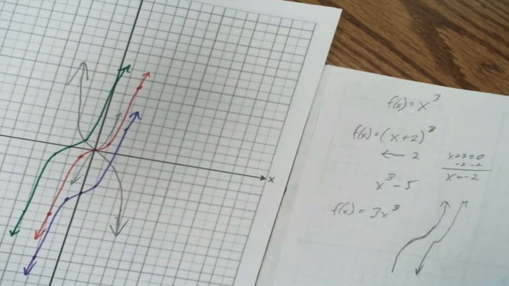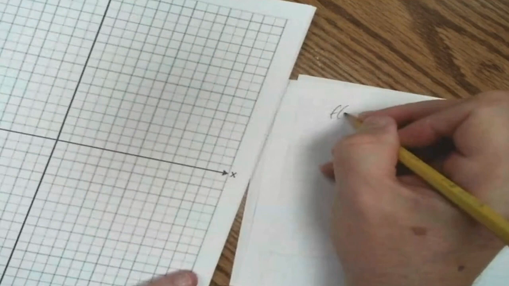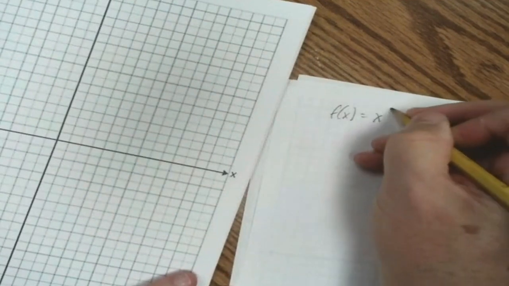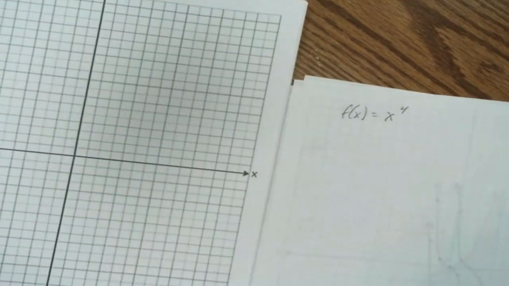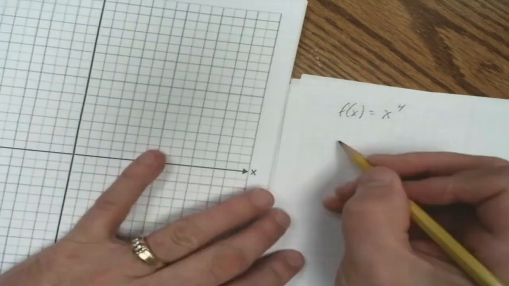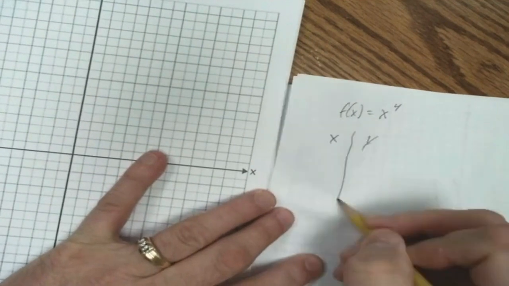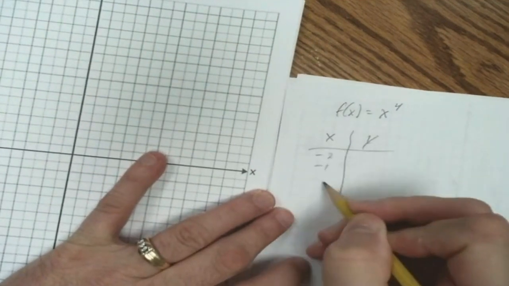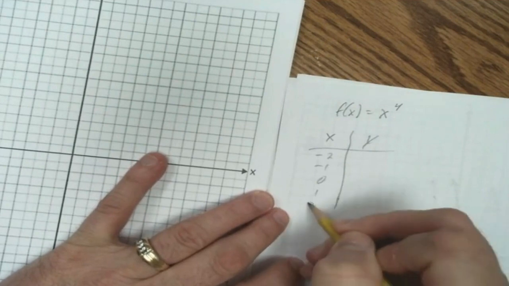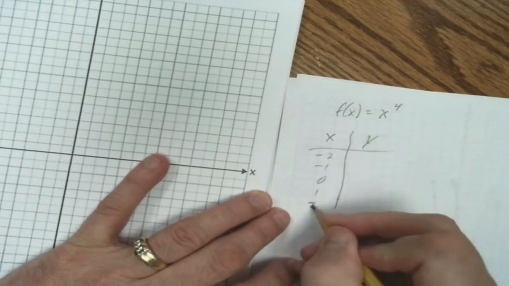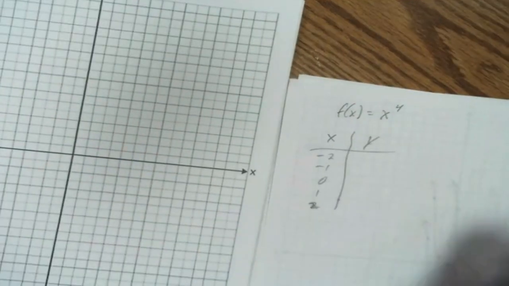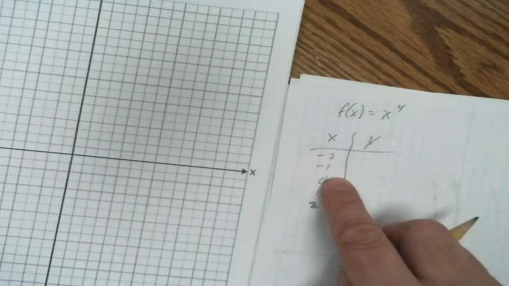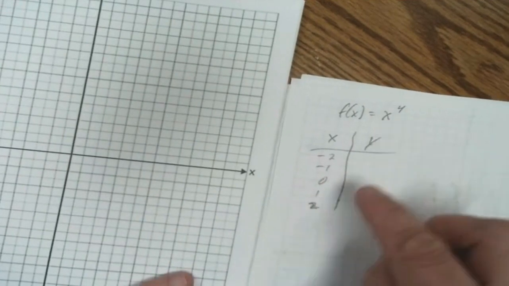Let's look at a quartic function. It's f of x equals x to the fourth, a quartic function. So again, we'll just do a table of values. X, y. Choose our standard negative 2, negative 1, 0, 1, 2. See what it's doing around the origin. Since this is just an x, if this was an x minus 3 to the fourth, then we would shift everything over 3. So this would be like negative 5, negative 4, 3, if that was x plus 3.